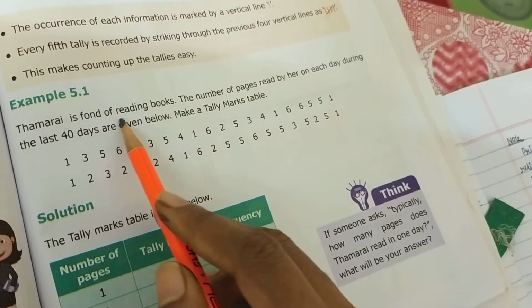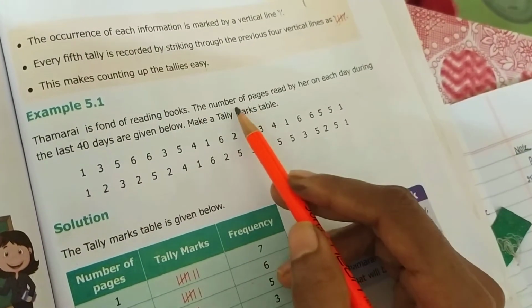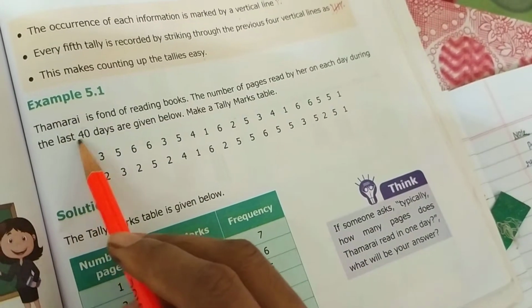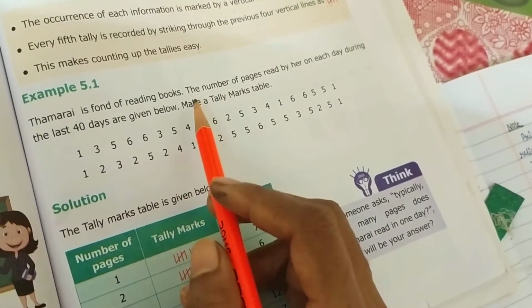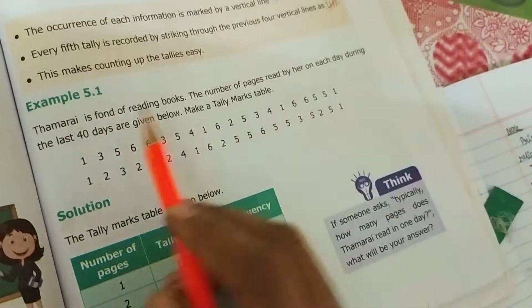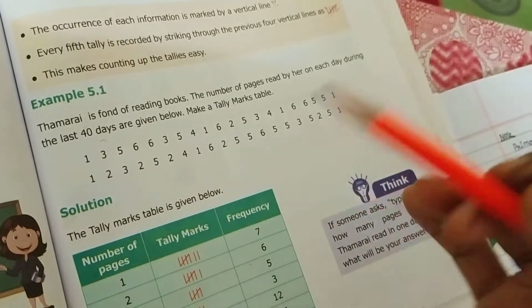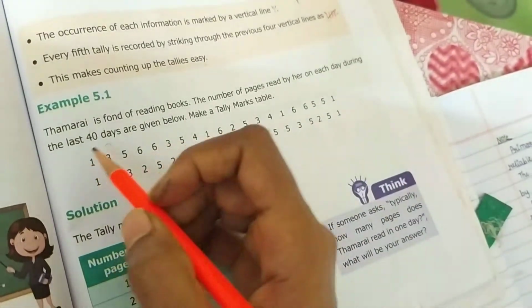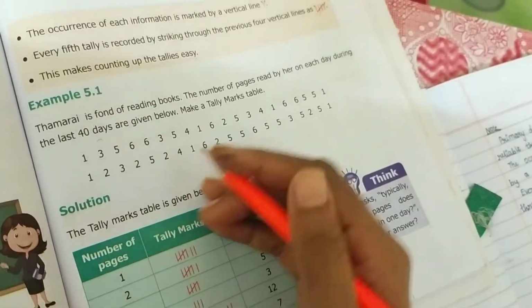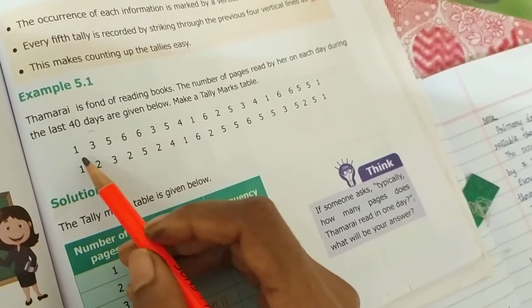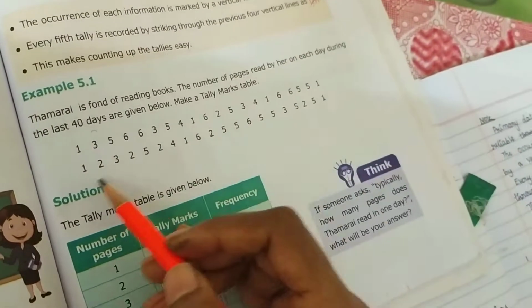Tamara is fond of reading books. The number of pages read by her on every day during the last 40 days are given. So 40 days. So she is reading lots of books. So particularly the counting. So in last 40 days, how many pages in first day? They mentioned 40 days. They giving counting like this.